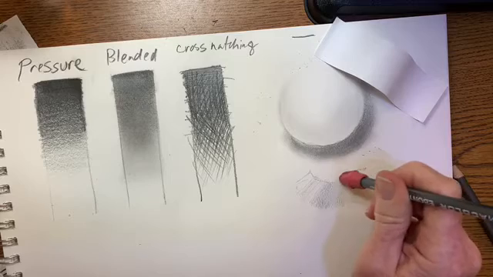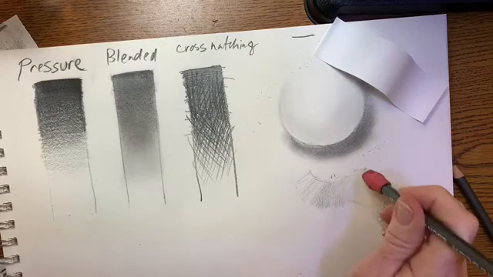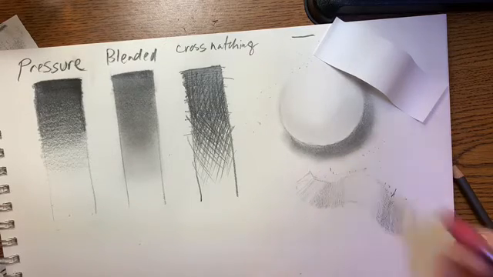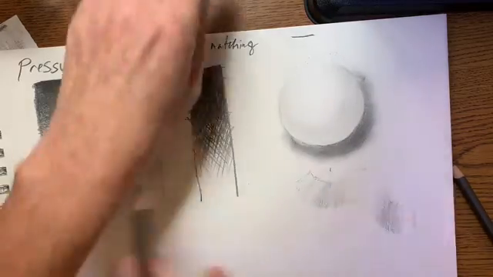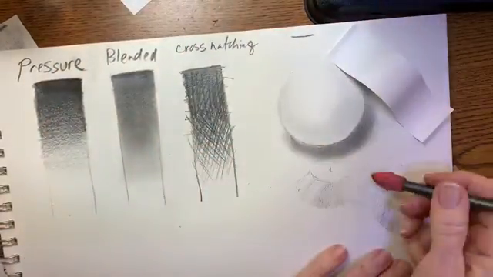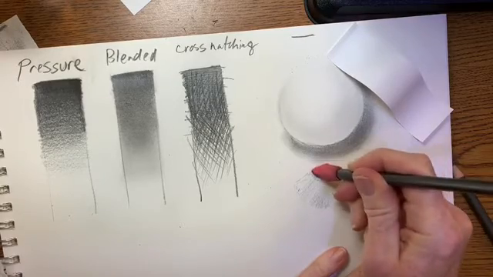But I'm not going to clean up the first side because guess what? There is a shadow there. The shadow will give us that. I'm pulling my paper off. The shadow will give us a little bit of contrast there.